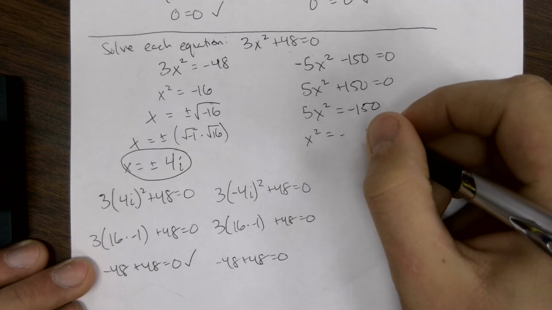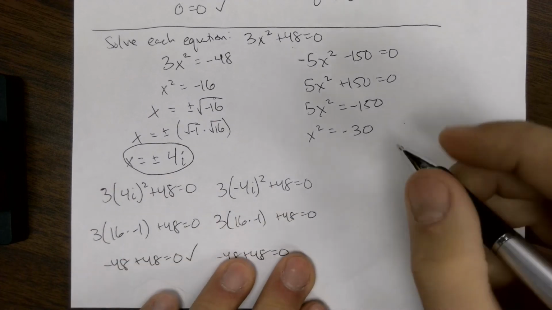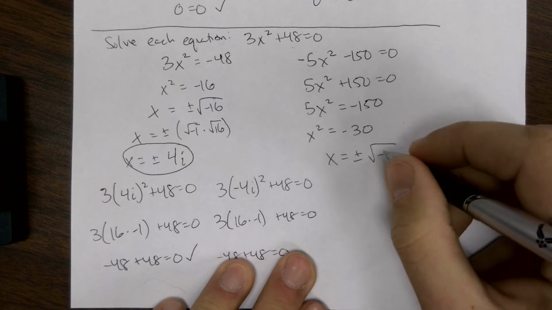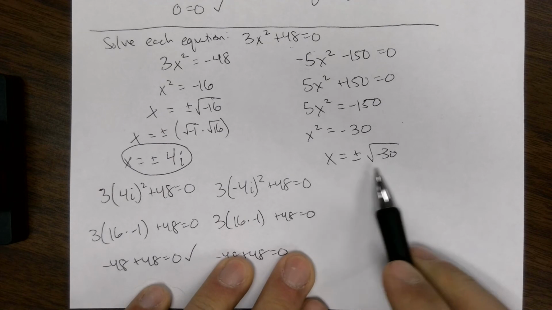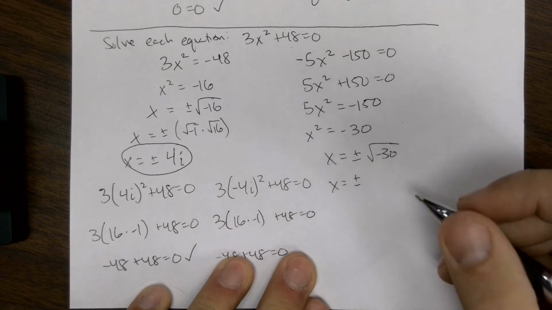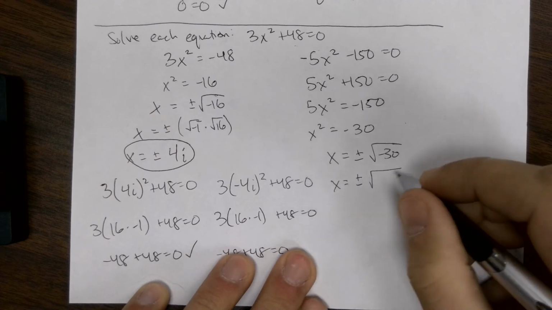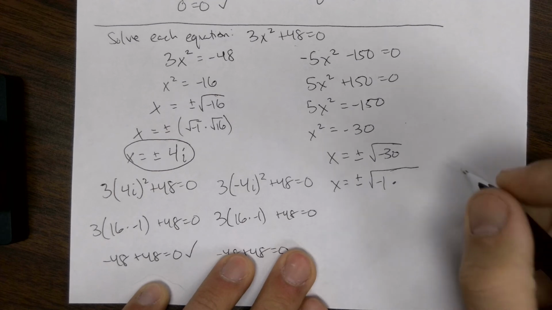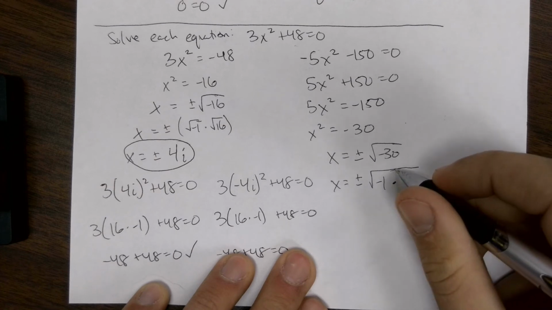What is that? 30. And then I'll take the square root. And then I will simplify my radical here. So this is, I'm going to break it up here, negative 1 times, let's see, I want a square.